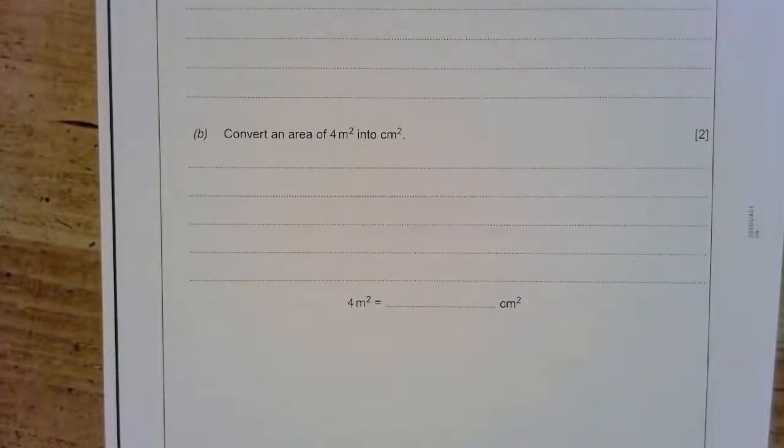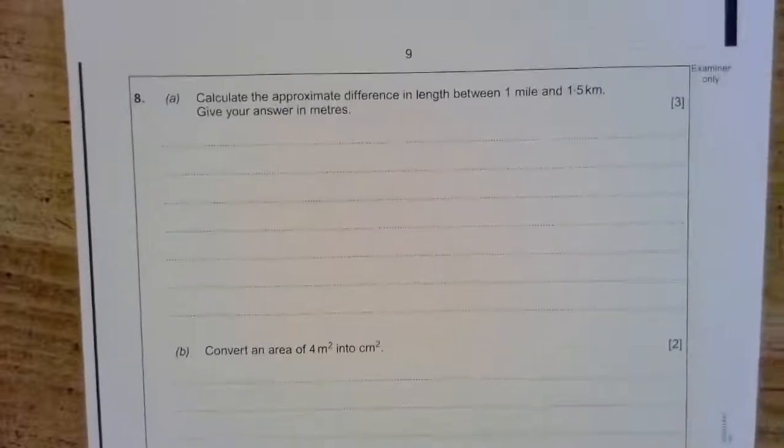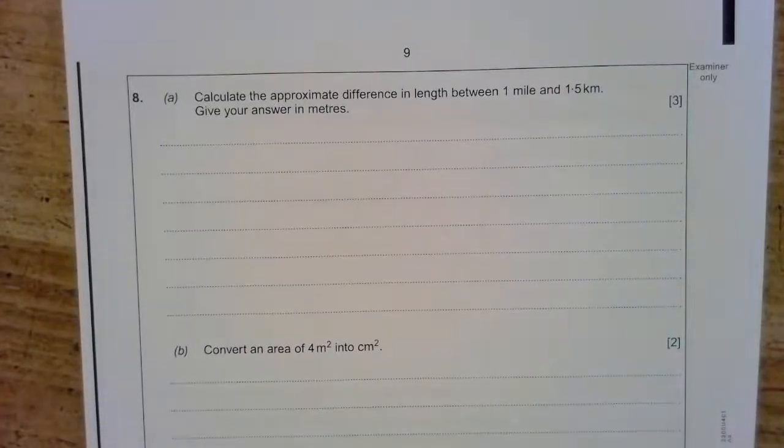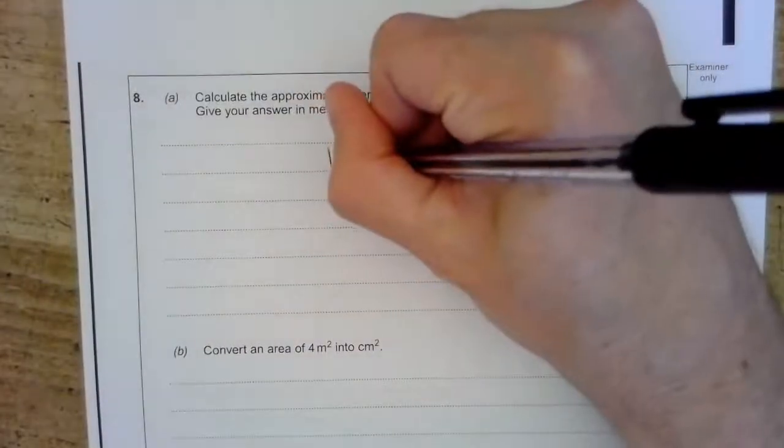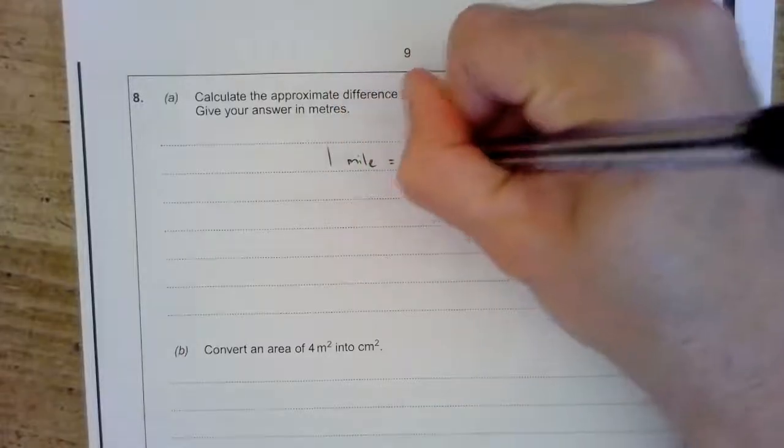Next question says, give an approximate difference between 1 mile and 1.5 kilometres. Now you're expected to know this conversion. If you don't know it, you need to learn it. 1 mile is equal to 1.6 kilometres.